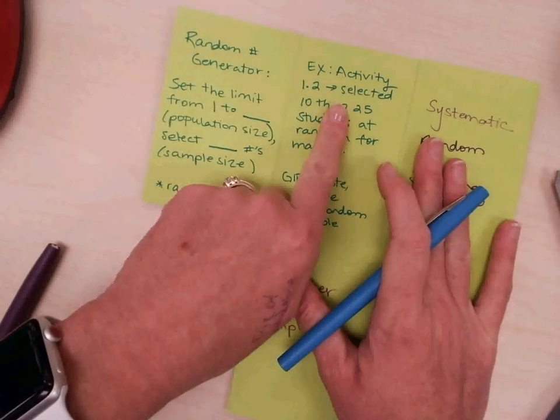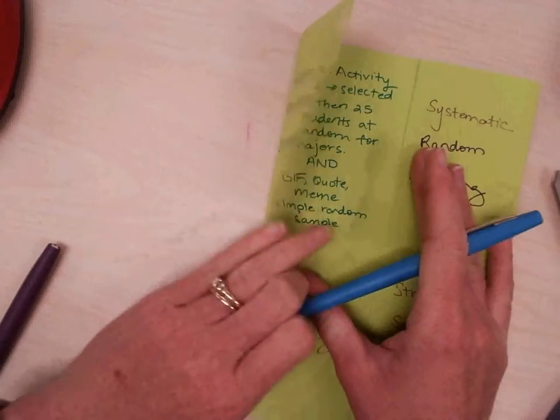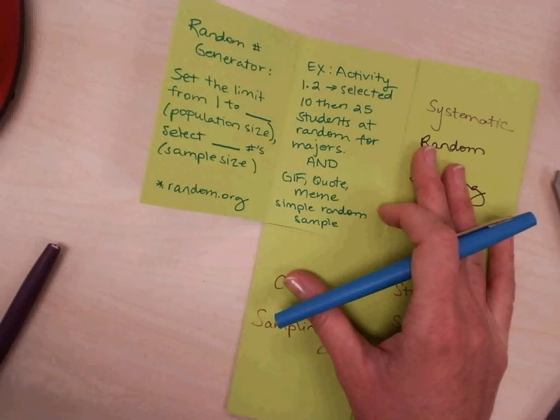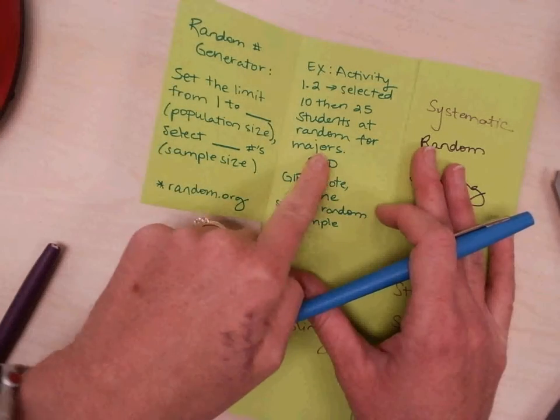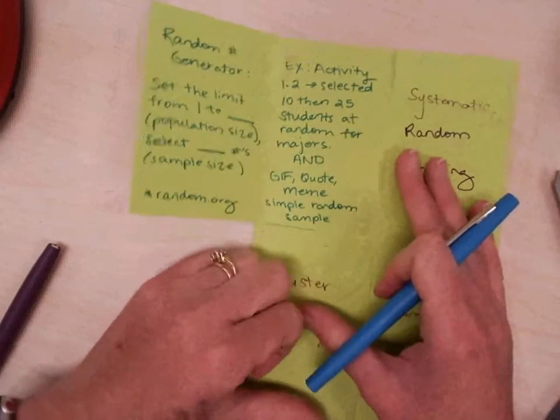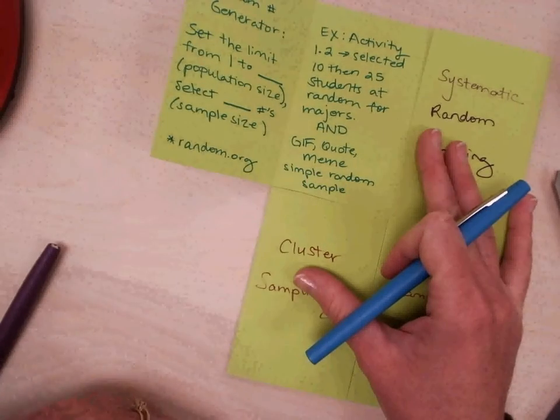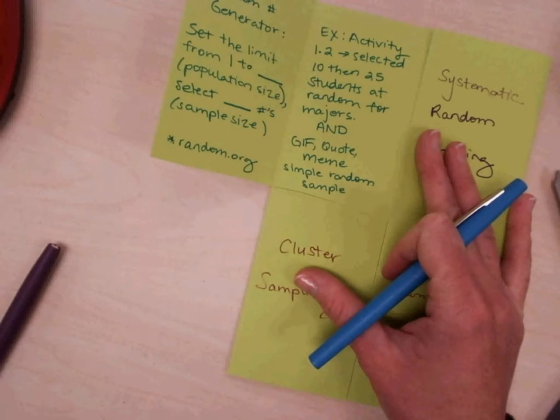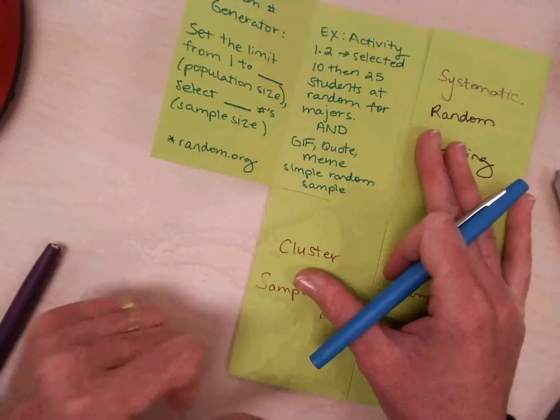The activity for simple random sampling from 1.2, we selected 10, then 25 students at random for majors, taking simple random samples, and then we did a simple random sample with a GIF quote meme slides that you created. Again, that was a simple random sample.